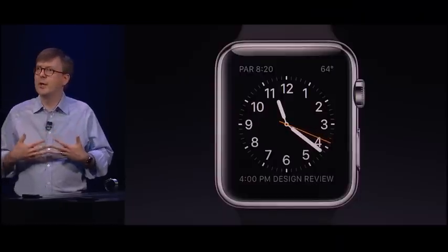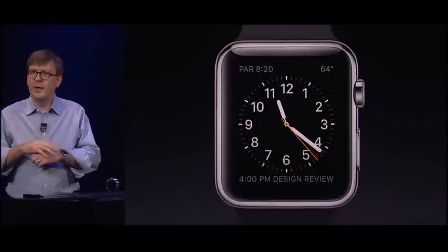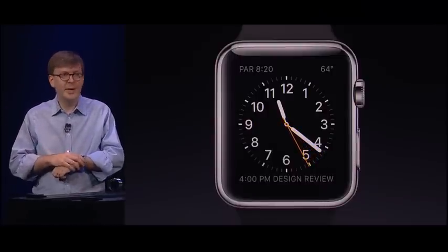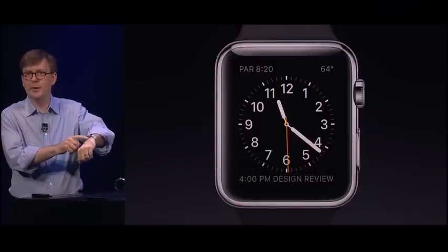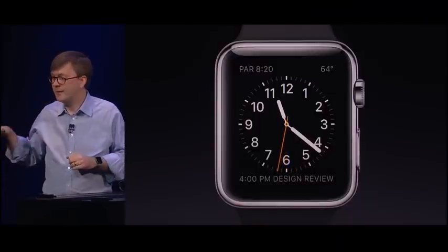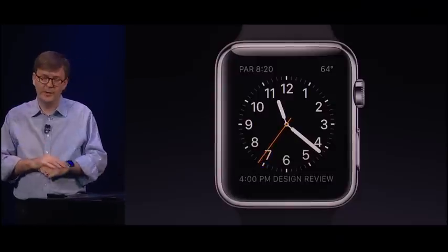Now, in addition to you looking at information, you may have information coming to you. And when you're notified of things on Apple Watch, we're using the Taptic engine to give you feedback on your wrist. It's just like somebody tapping you on the wrist very gently. And even if you're sitting right next to someone, they won't be able to tell that you're getting notified. It's very subtle, but you'll feel it on your own wrist.